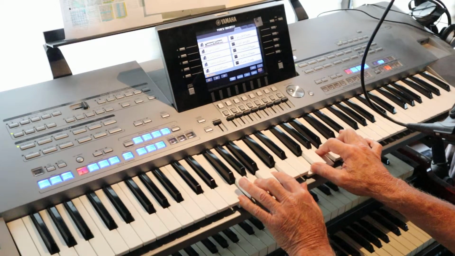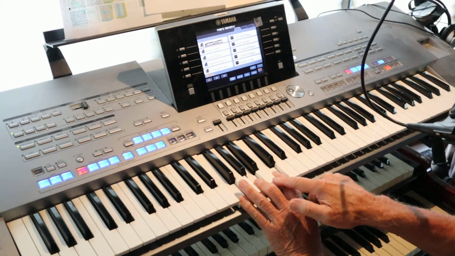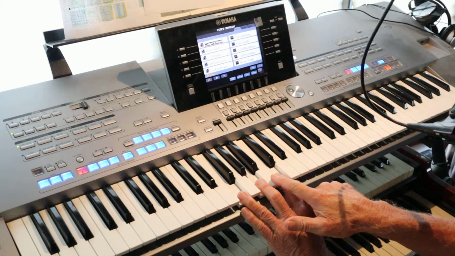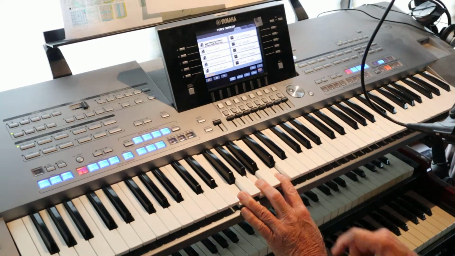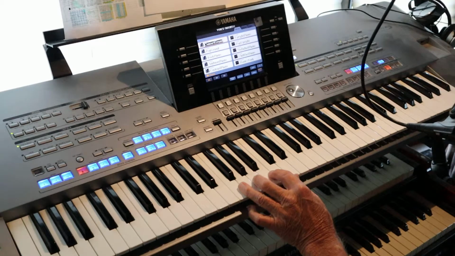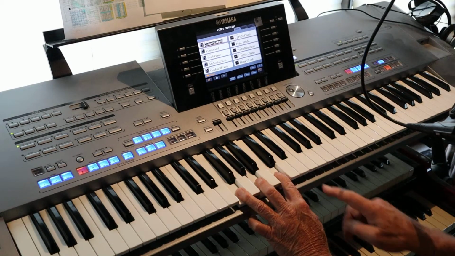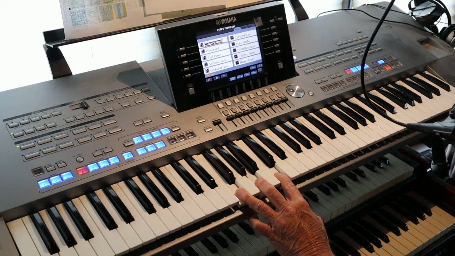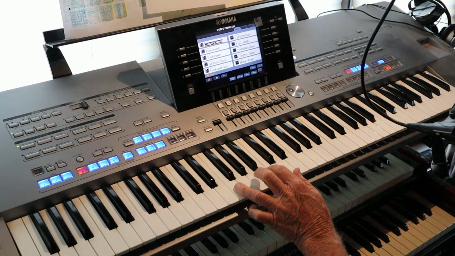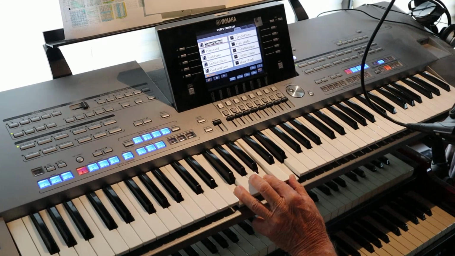Okay, I did something different there. I played the fourth. Here's the fourth right here. I lifted up this one because it's in between. It'll probably cause discord, so I try it out, see what it sounds like. It sounds a little discordy, right? But listen.